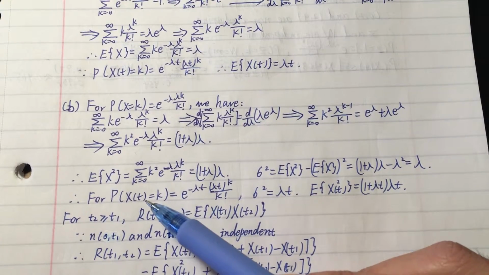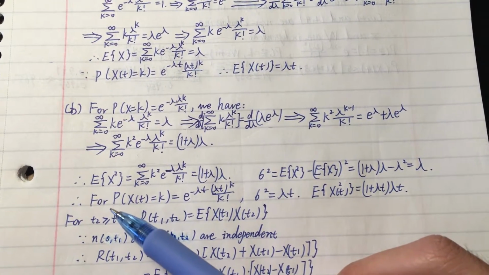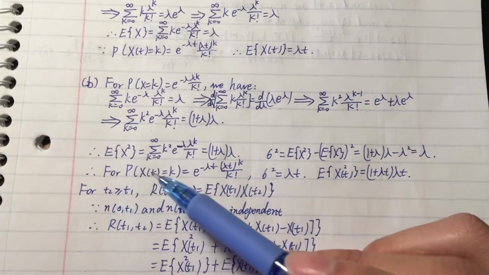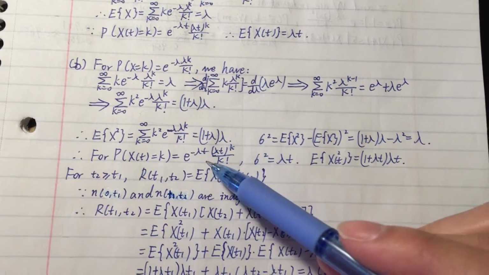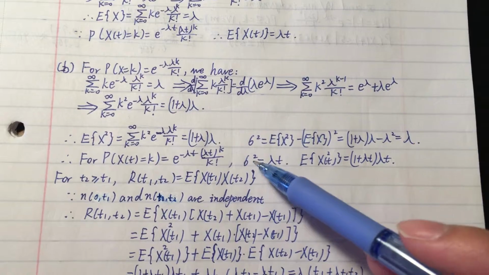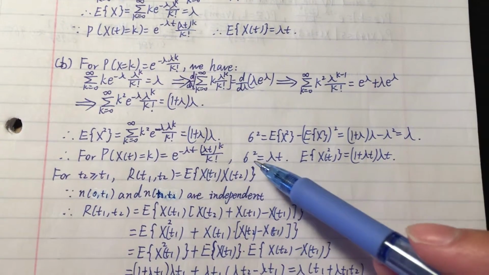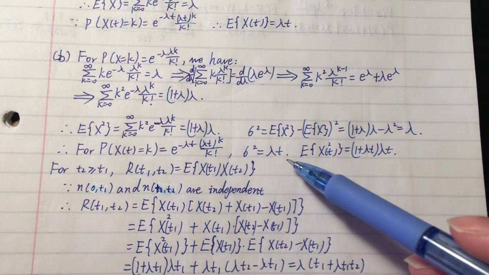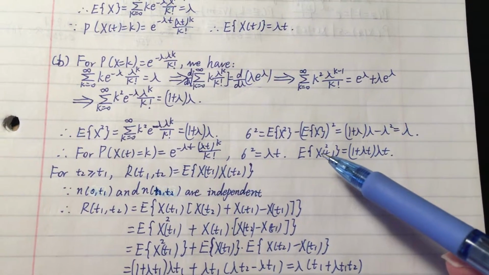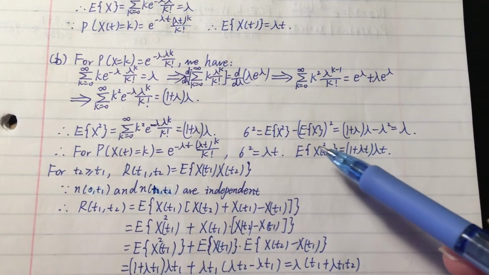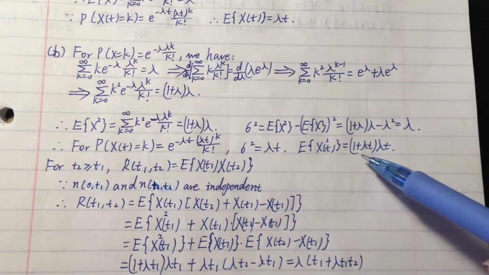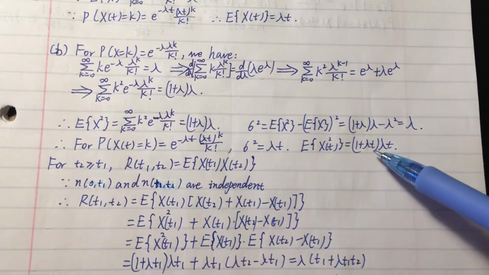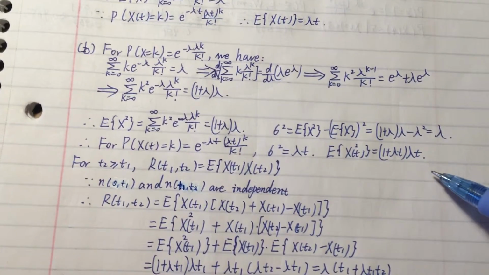And because for the probability of X(t) equals k equals this equation, we can get the variance equals lambda t, and the mean of X(t) squared equals (1 plus lambda t) times lambda t.